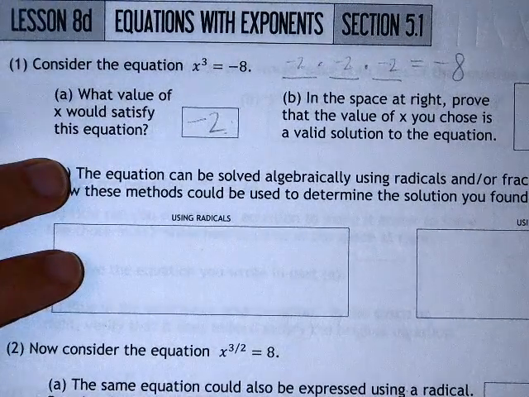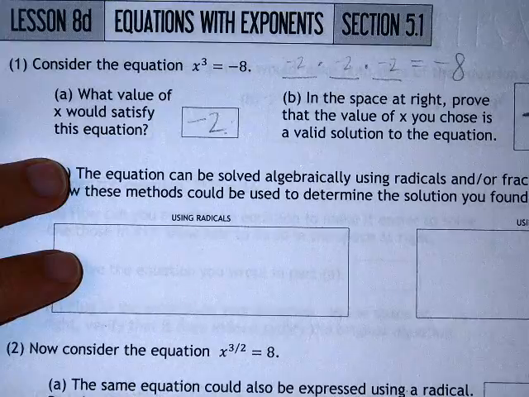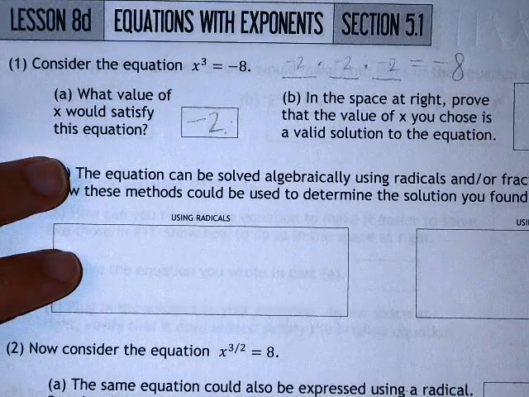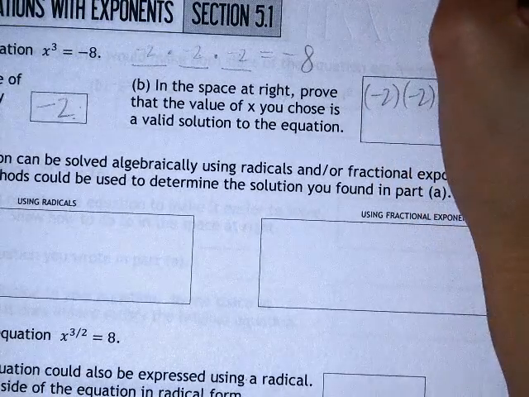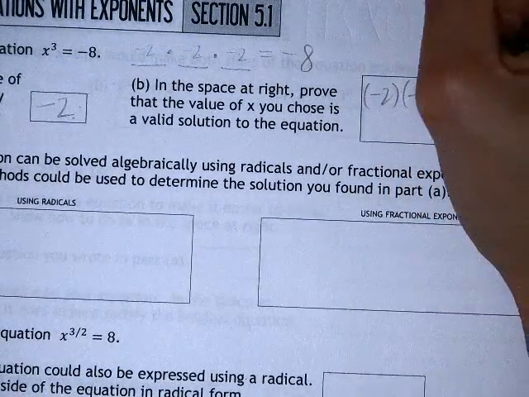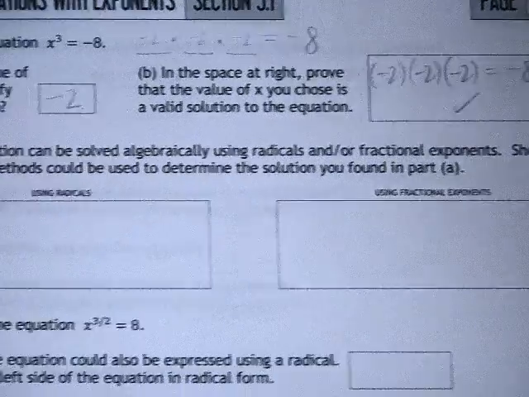And of course, in letter B, you can prove to yourself, however you want to write it, that the value of x you chose is going to work. You can show that negative 2 times negative 2 times negative 2 is indeed negative 8. You don't have to do anything too fancy there.